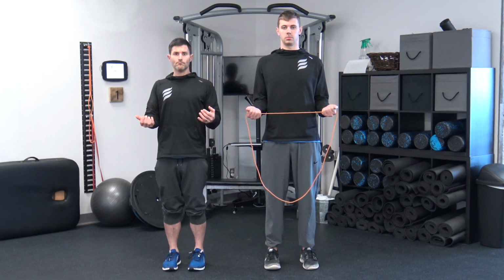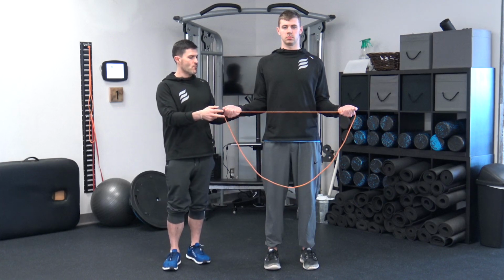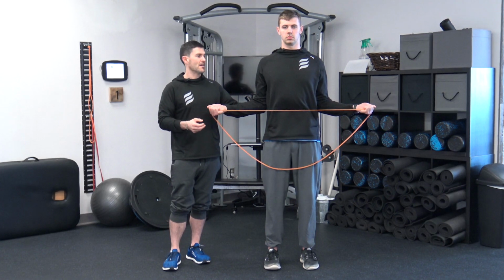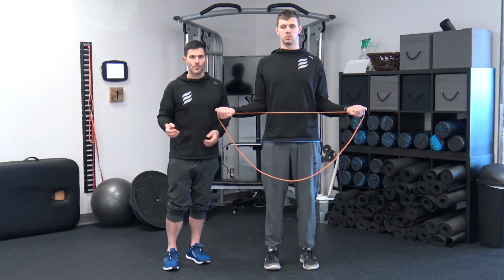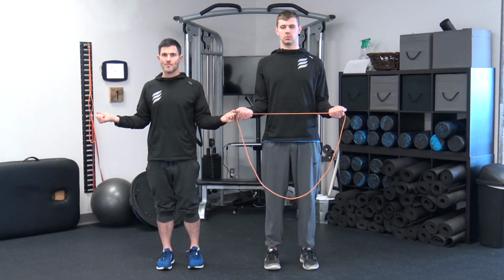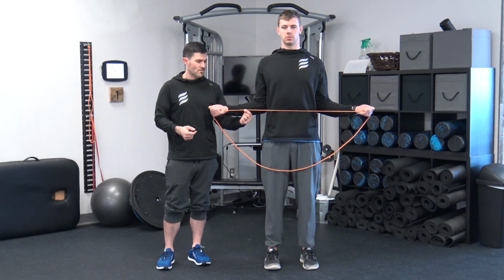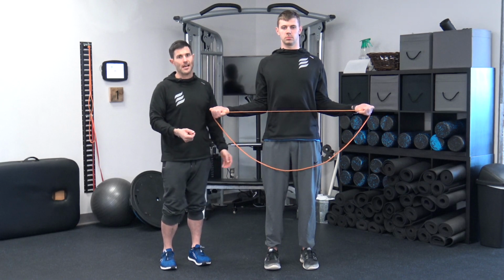Breathe in, retract the scapula back, and then he's going to externally rotate by moving the humerus away from the midline of the body, and then come back to the midline. So again, the lower portion of his arm is going to rotate out away from the midline and then bring his arm back. All the while, he's going to make sure that the tension is on the band so that the muscle is under a state of contraction the whole entire time.